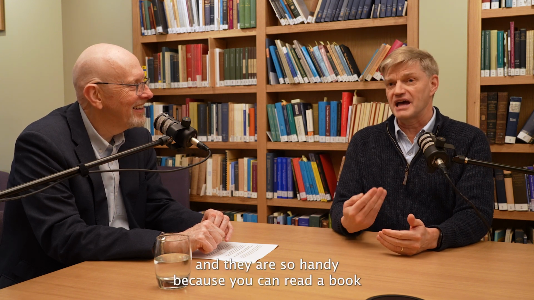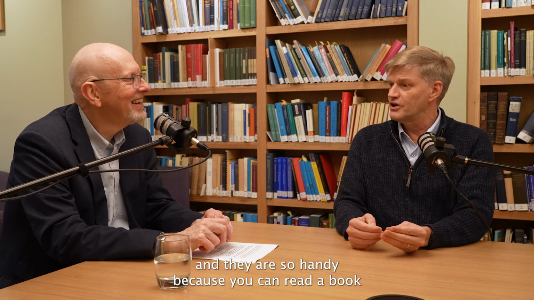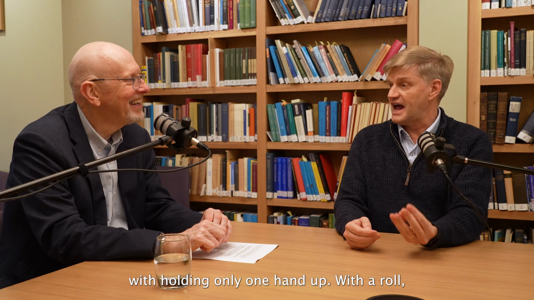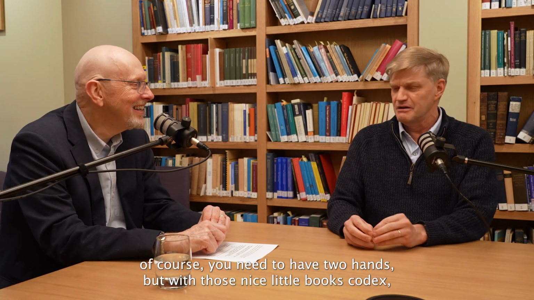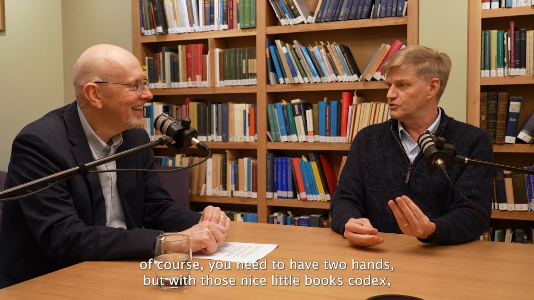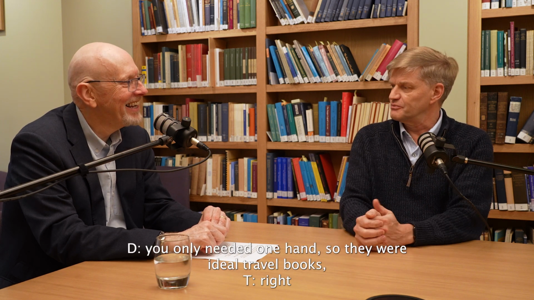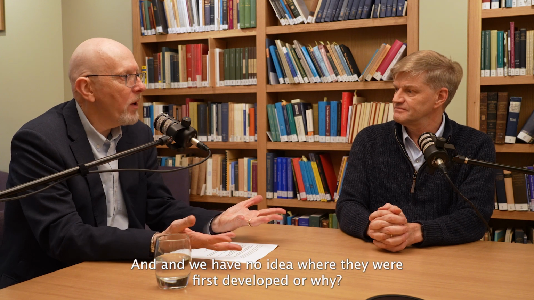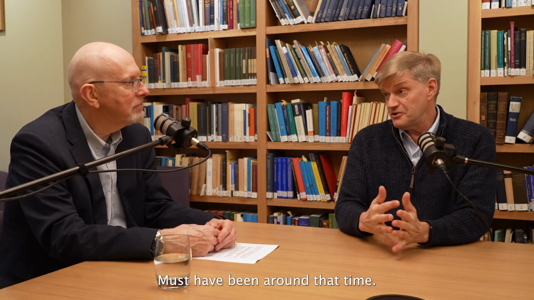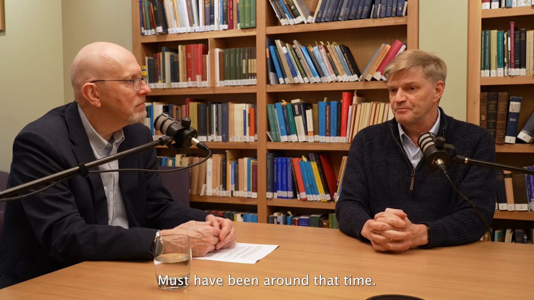And they are so handy because you can read a book holding it up with only one hand. Now, with a roll, of course, you need to have two hands. But with those nice little books, codices, you only needed one hand. So they were ideal travel books. Right. And we have no idea where they were first developed or why? Must have been around that time.